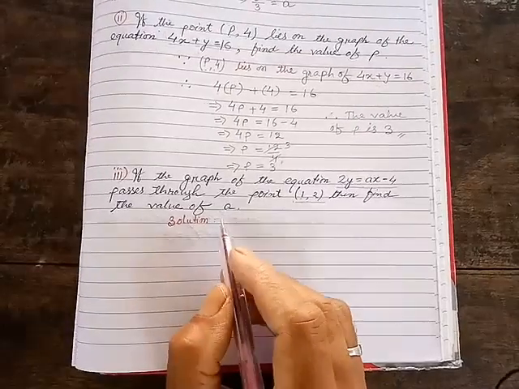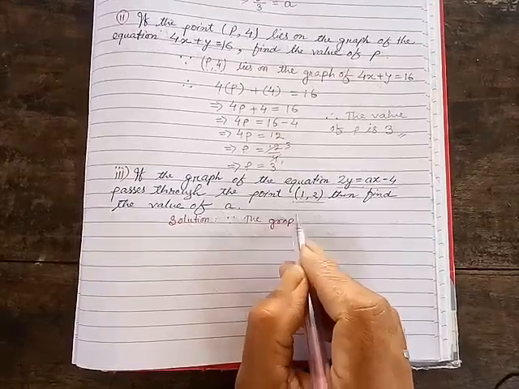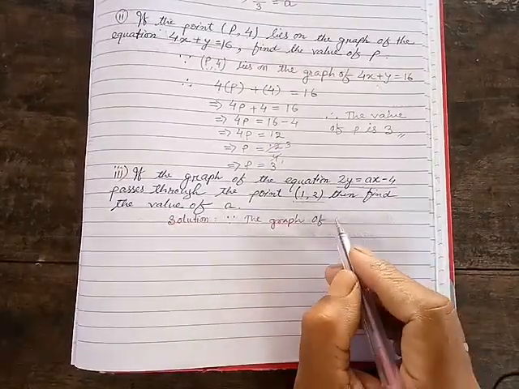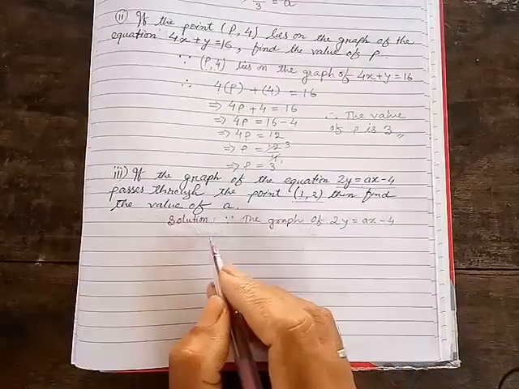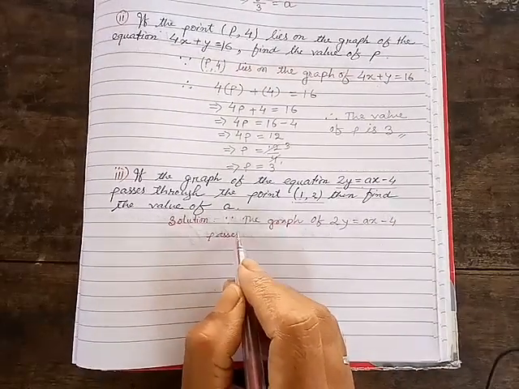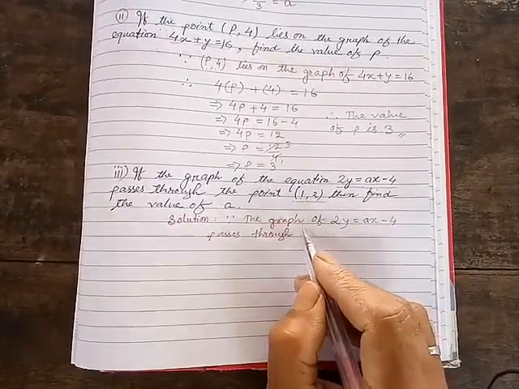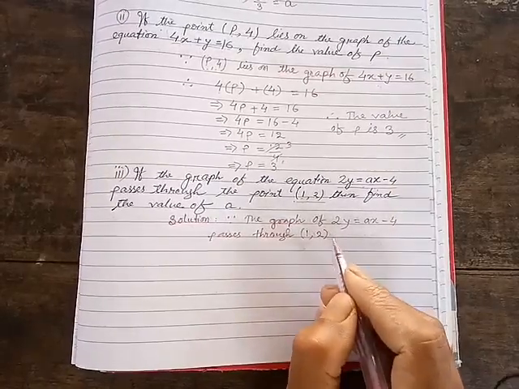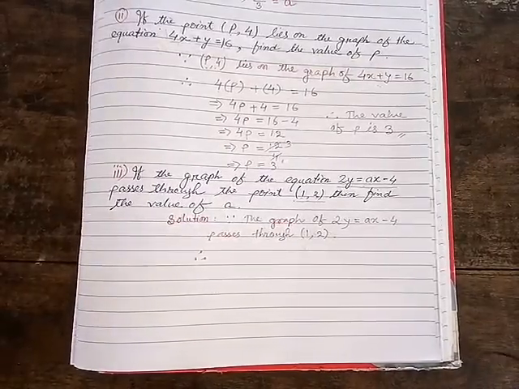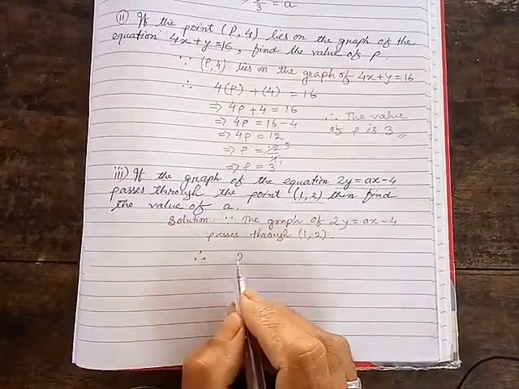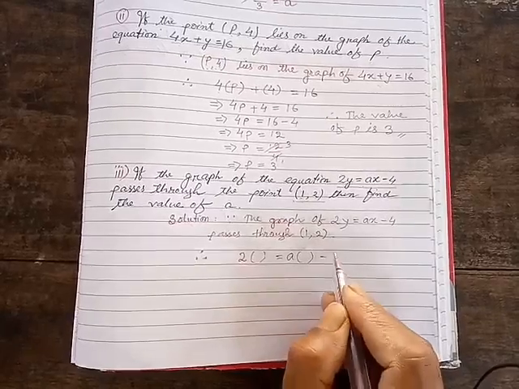So let me write here, since the graph of this equation 2y = ax - 4 passes through this point (1, 2), therefore we can rewrite this equation like that: 2y = ax - 4.